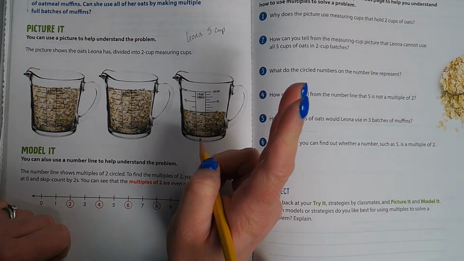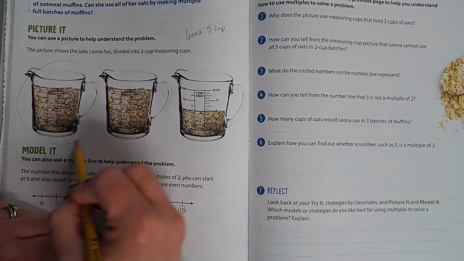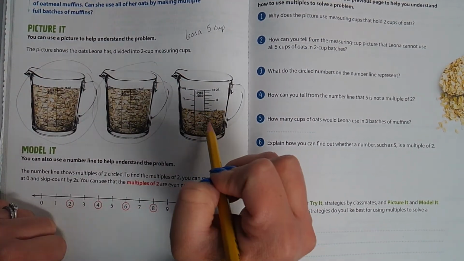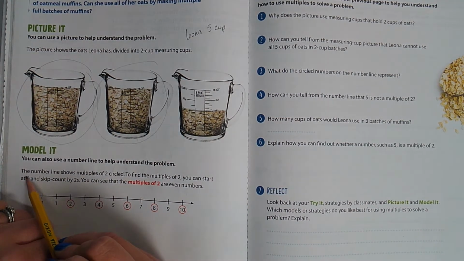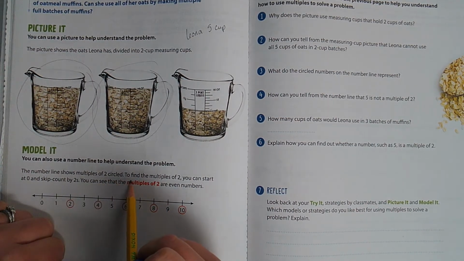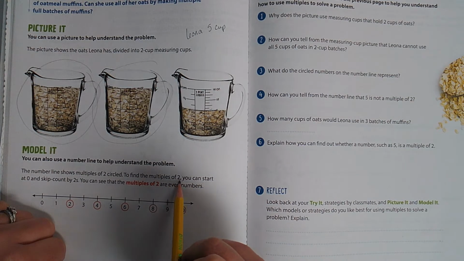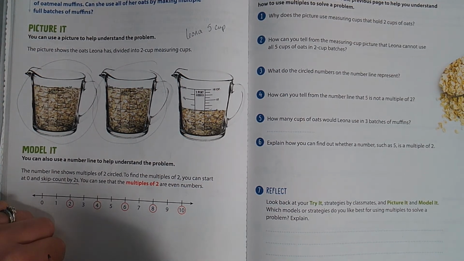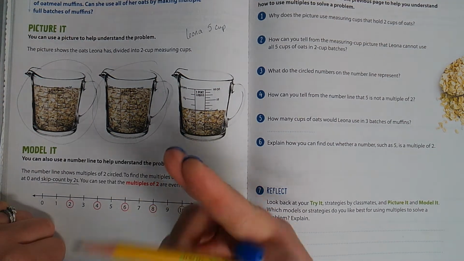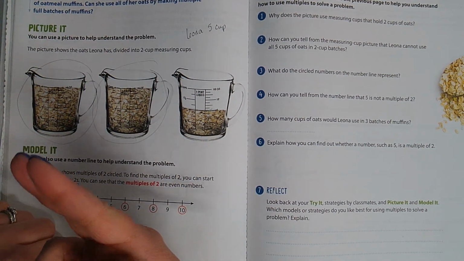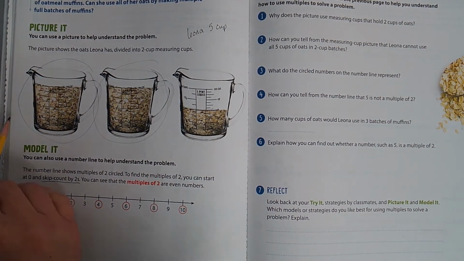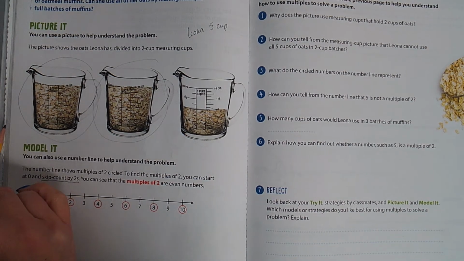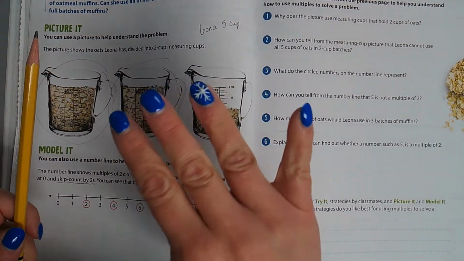But it was 2 cups per batch, so she could only make 2 batches, and then she had some left over. The number line shows multiples of 2 circled. To find the multiples of 2, you can start at 0 and skip count by 2s. So skip counting and multiples are the same. Remember when we counted yesterday and I said find all of the multiples of 5, and then we skip count until 5 as long as we could.